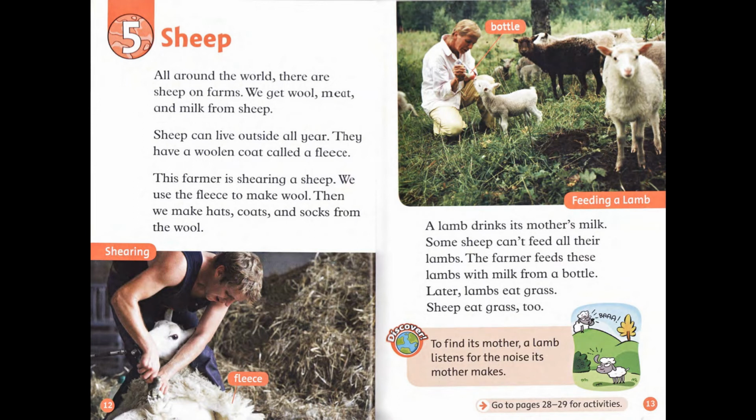This farmer is shearing a sheep. We use the fleece to make wool. Then we make hats, coats, and socks from the wool.